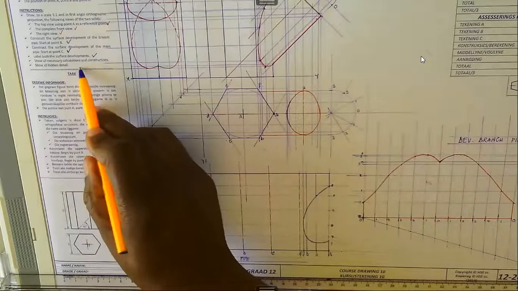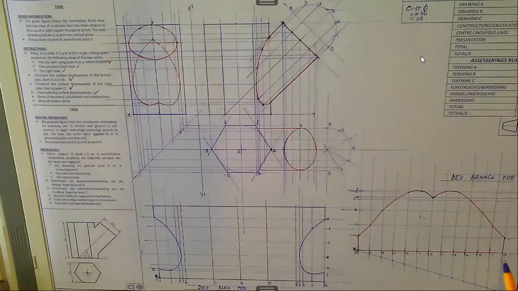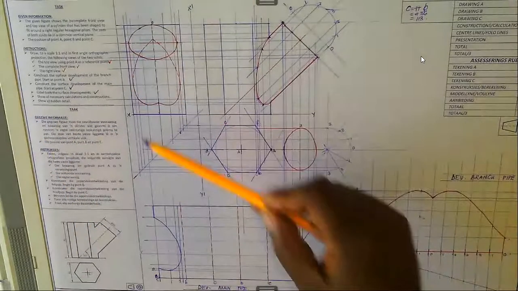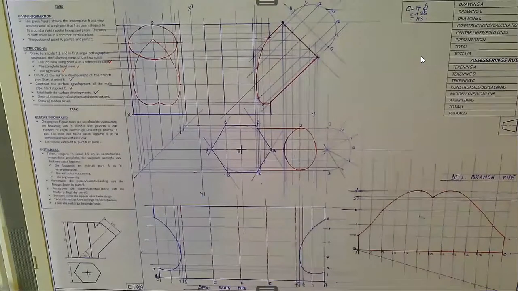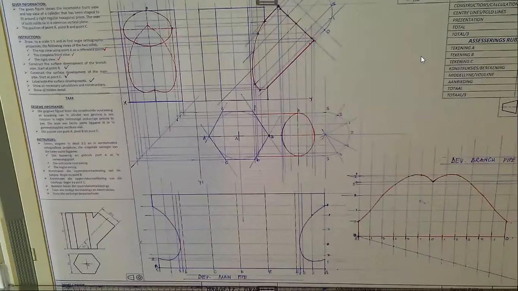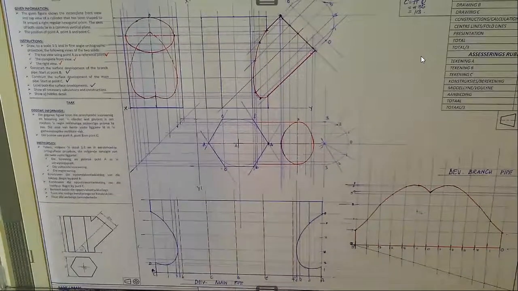Show all necessary calculations, we calculated when we wanted to find the circumference so that we will be able to divide the circumference into 12 equal parts. Show all hidden details. Where they were needed for hidden details, we were also able to show those hidden details. So, boys and girls, this is what I would expect you to do with regards to your interpenetration and developments. If you are given a task like this, the approach, how you go about it.